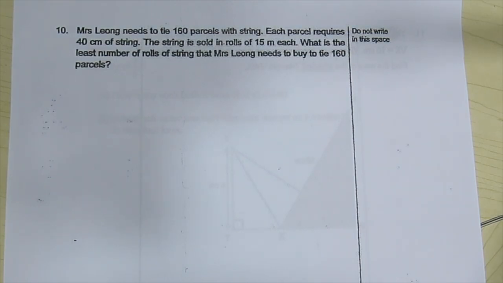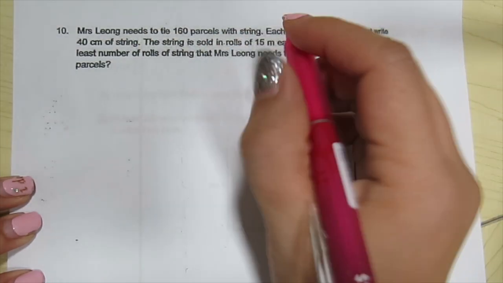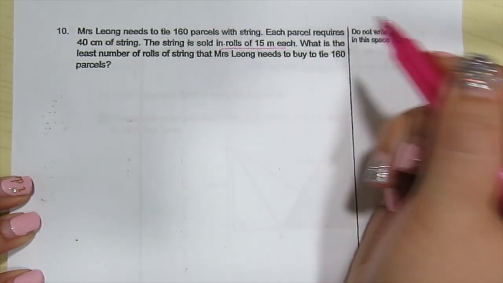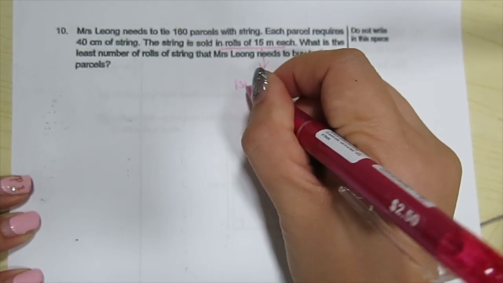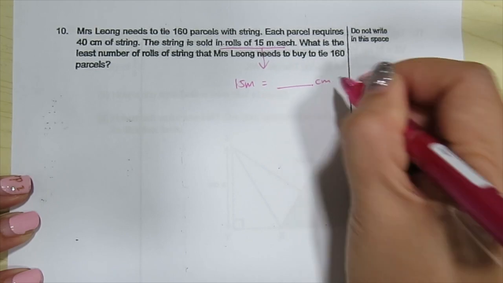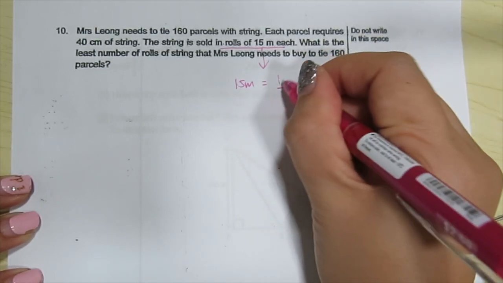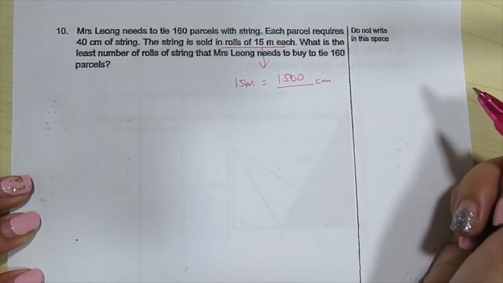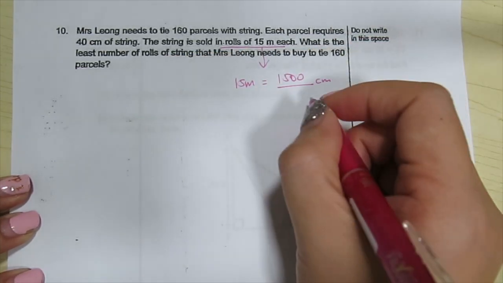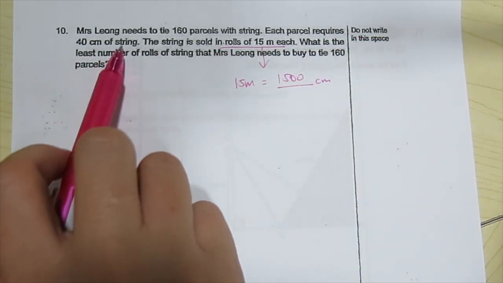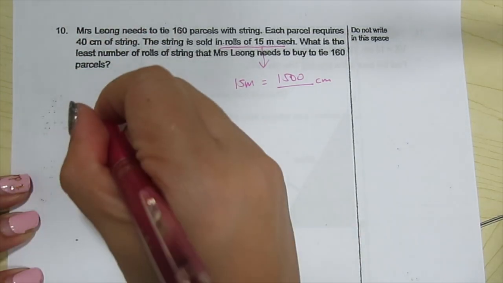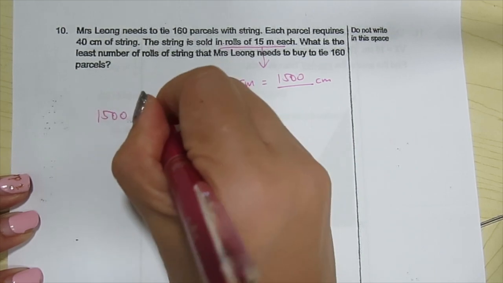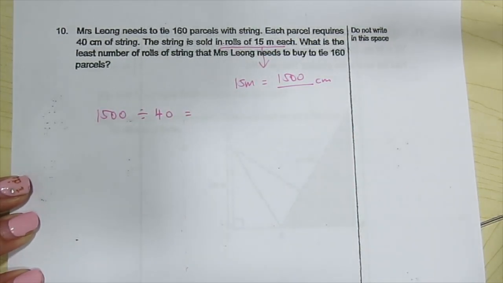Okay, question 10. One roll is 15 meters. Let me convert this to centimeters. From meters to centimeters, we times 100. So this is 1,500. If one roll is 1,500, I need to find out how many 40 cm pieces she can cut out. Each piece of string needed is 40.